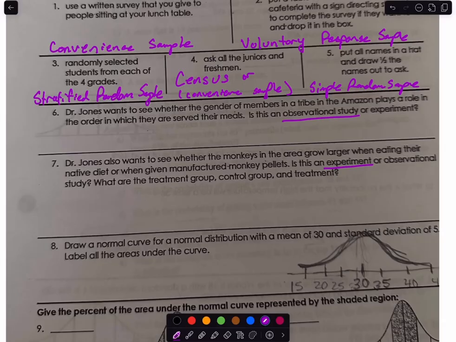The treatment group is the monkeys given the manufactured pellets. The control group are the monkeys given the native diet.